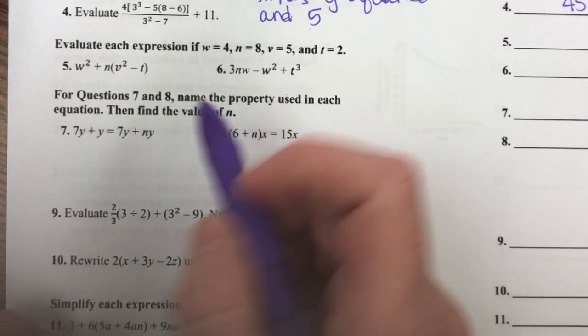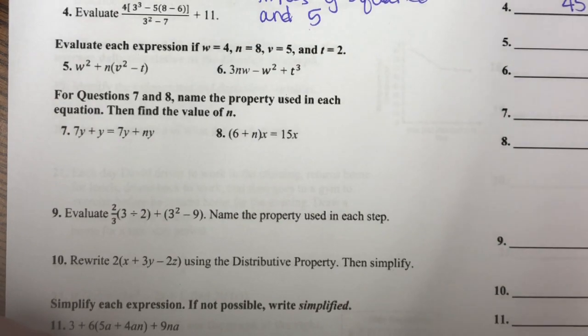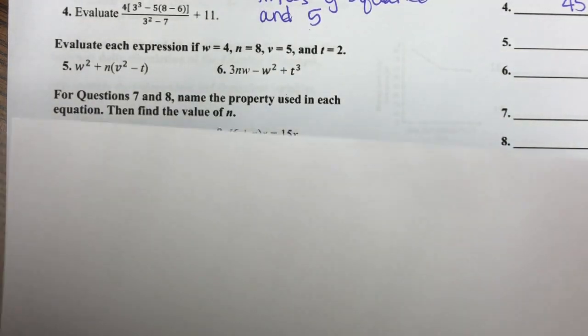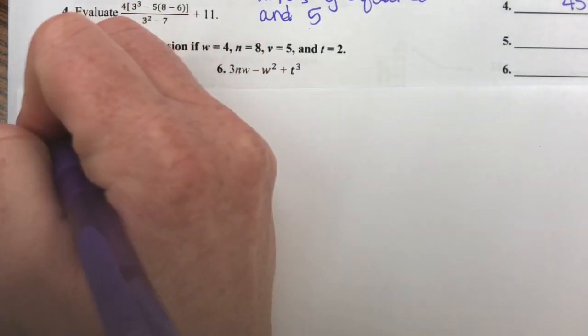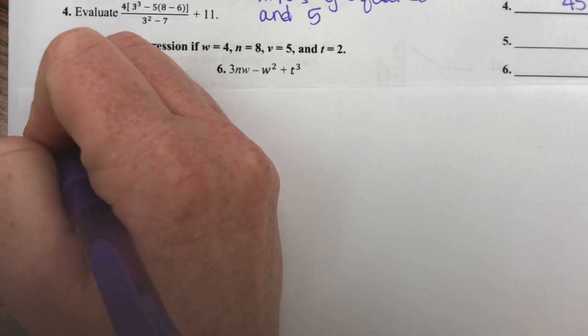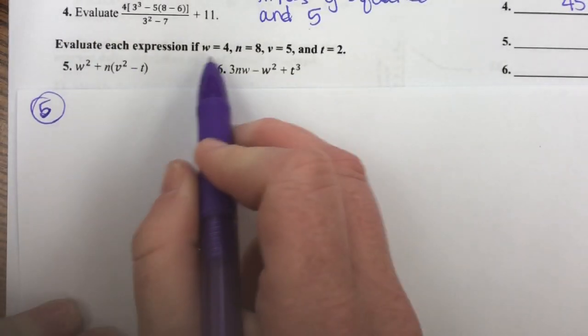Okay, next. Evaluate each expression. If W equals 4, N equals 8, V equals 5, and T equals 2. So you might use all of those, you might not. So we're going to look at number 5 first. For number 5, all I'm going to do is substitute. That's it. So W is 4.